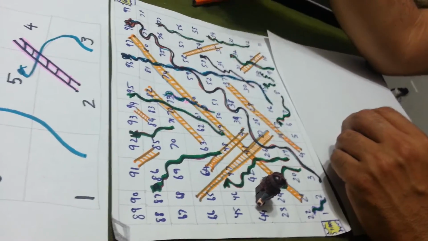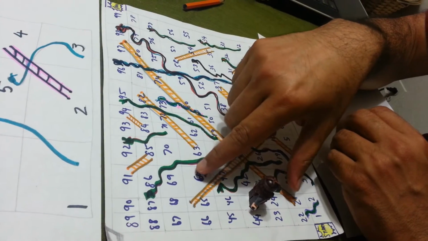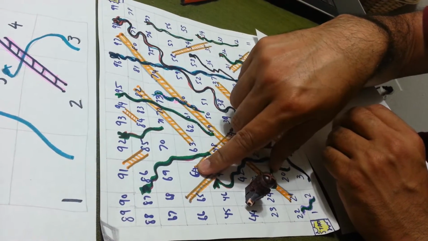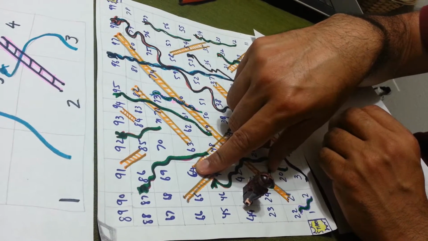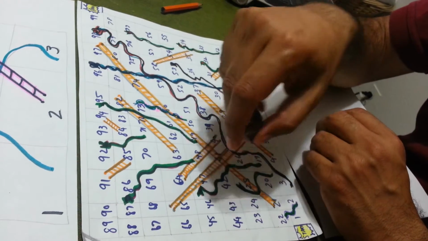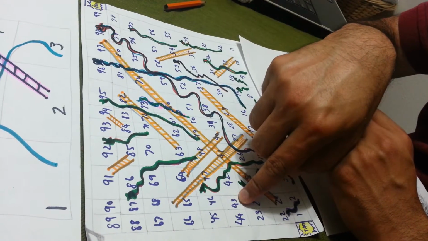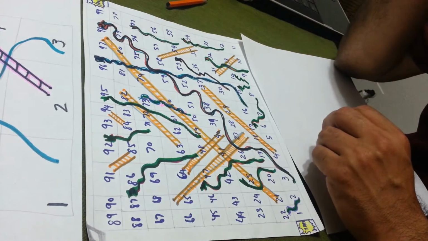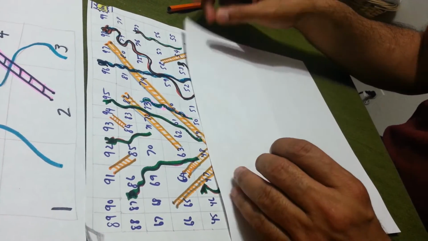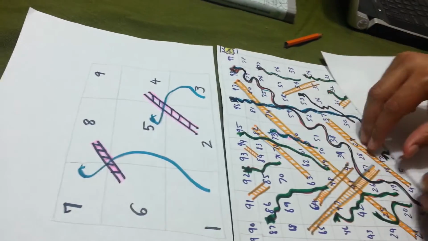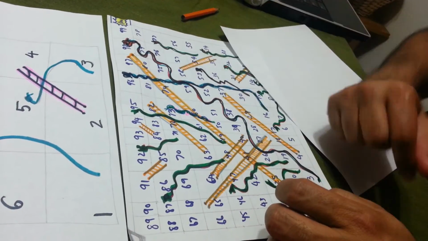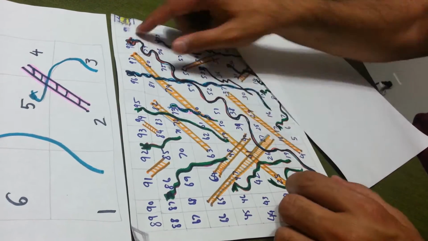In web search engine terms, you would say that the web page associated with square 64 has higher rank or greater popularity than the web page associated with square 43. So let me illustrate this using a simple example here, because it will take us a while to play the game here if there are 100 squares.